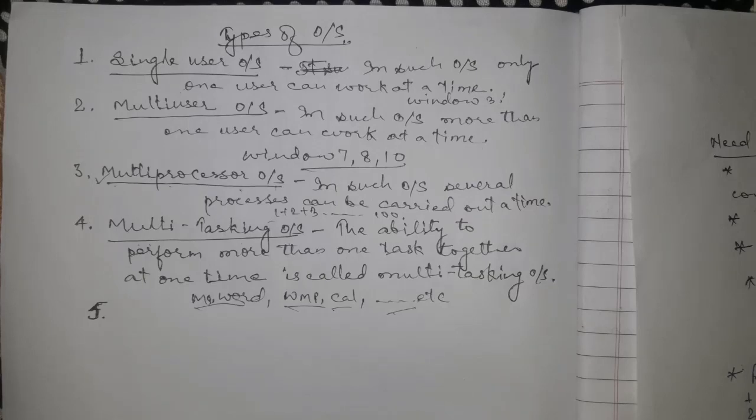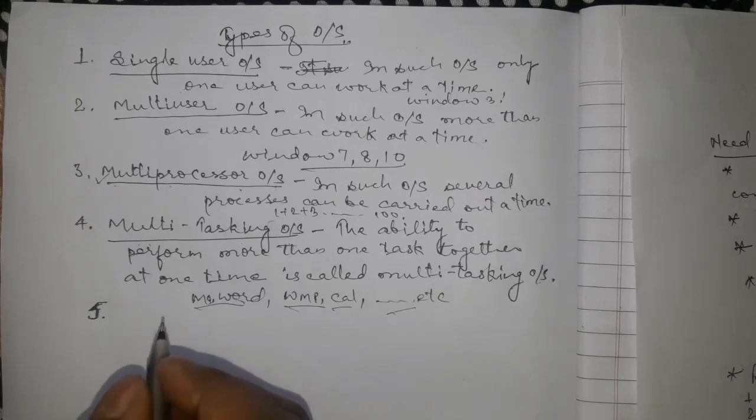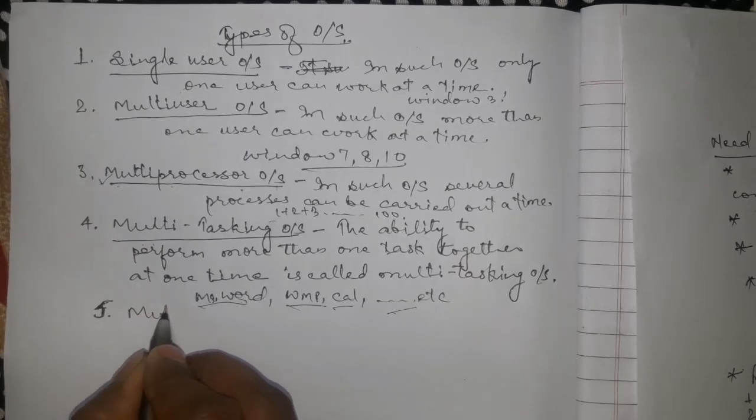So I think multiprocessor and multitasking is clear to you. If it is not clear, you can ask me in the comment section. The next one is the fifth one, multi-threading.